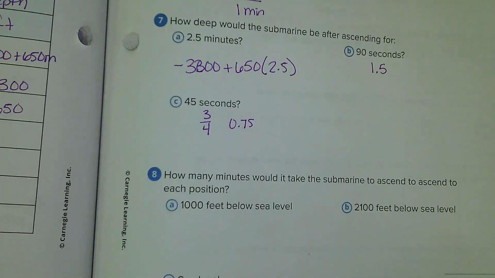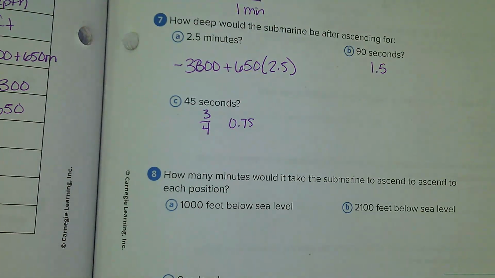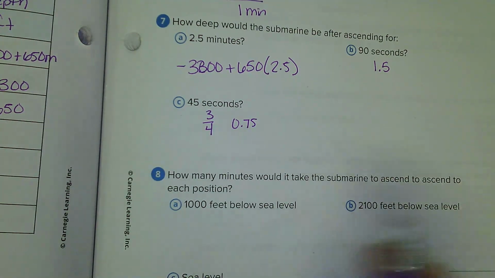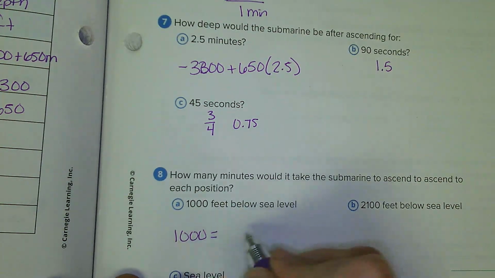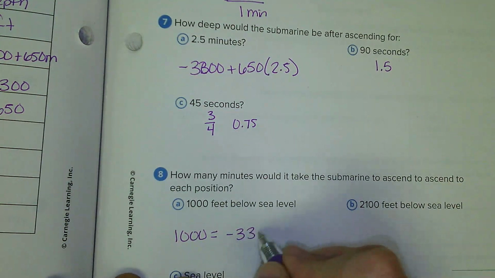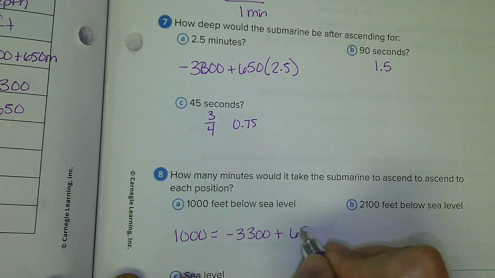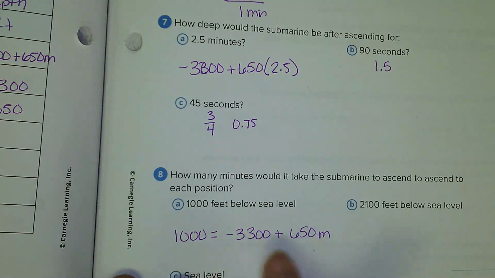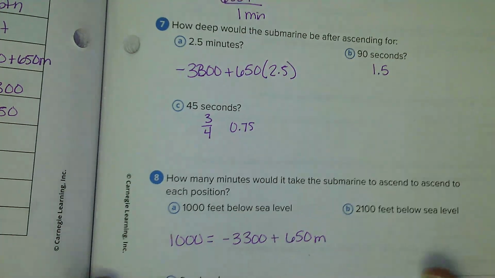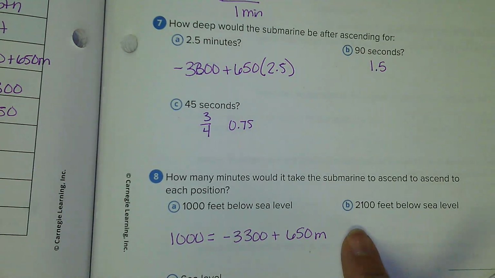Excellent. Now for number 8, we're going to switch it. They're going to give us our depths below sea level. So what that means is I now know the D, or the depth part of our equation. So 1,000 feet below sea level, we have to find out how much time it took us to get there. And this is going to be our equation. We're going to fill in the depth part and solve for how many minutes.